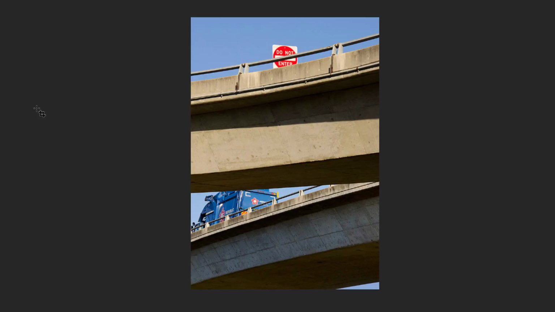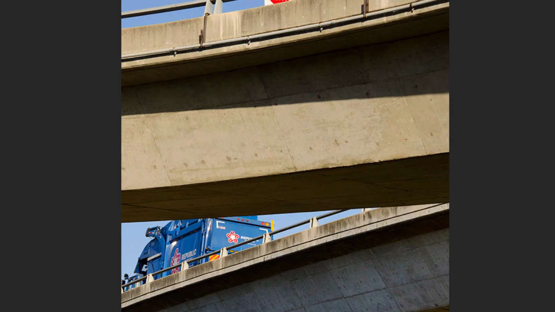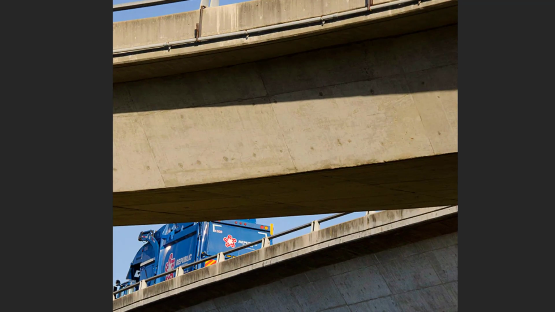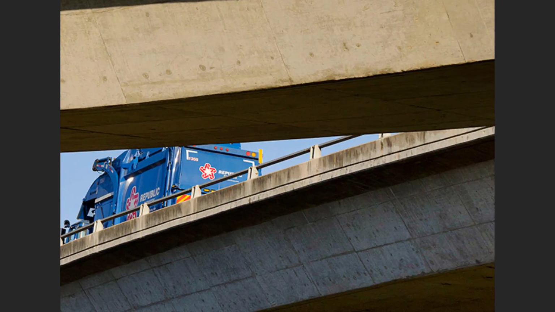Okay, so we're ahead of the game here. You want to see me do this? I'll do it. I'm going to get in tight. I'm going to use the polygon lasso just because it's a little faster for me at this point.